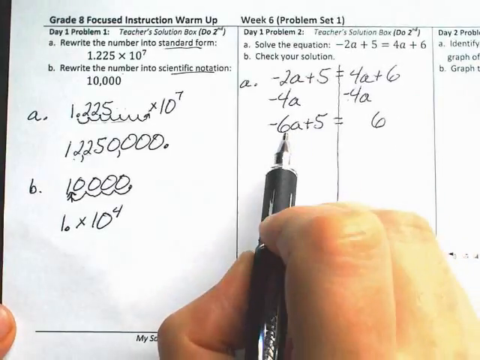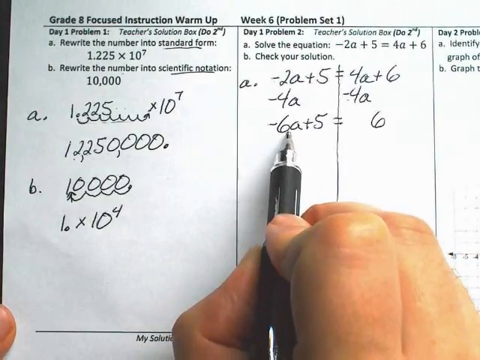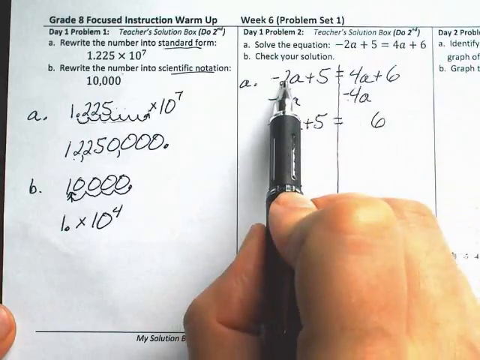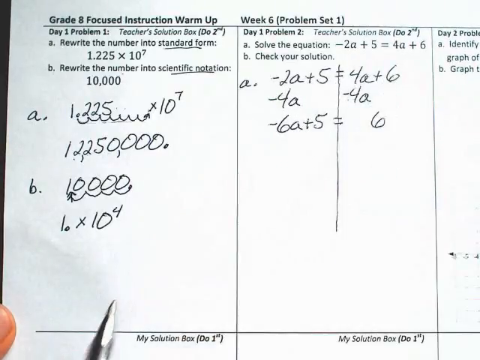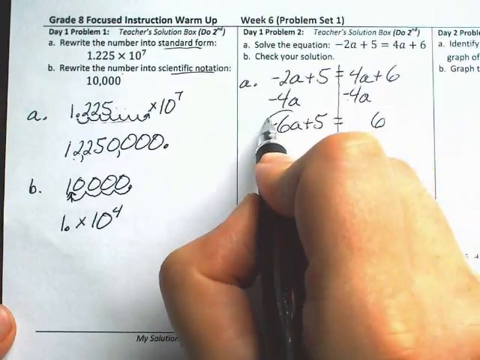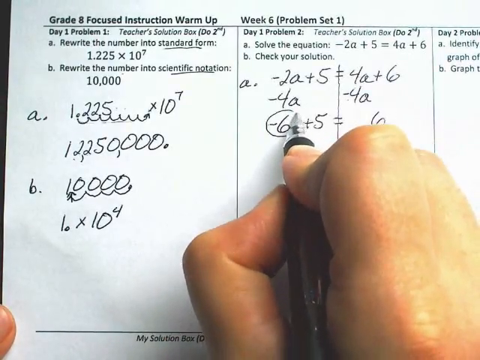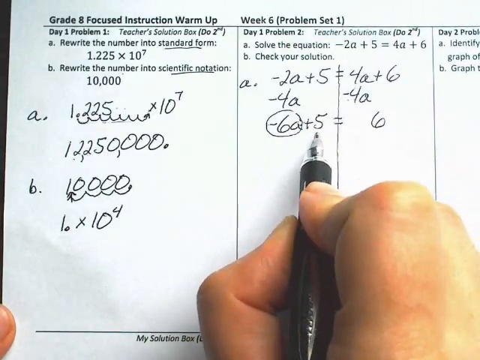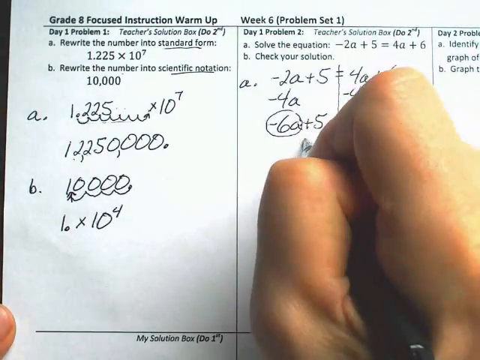And so we've created the simpler looking equation, negative 6a plus 5 equals 6, from our original equation that was more complex. Now here is the a term. We want to isolate this. And I notice that next to the a term there is a plus 5. Let's remove plus 5.